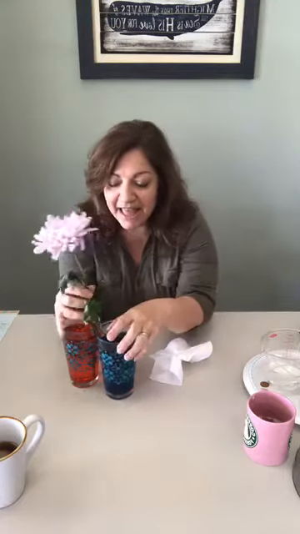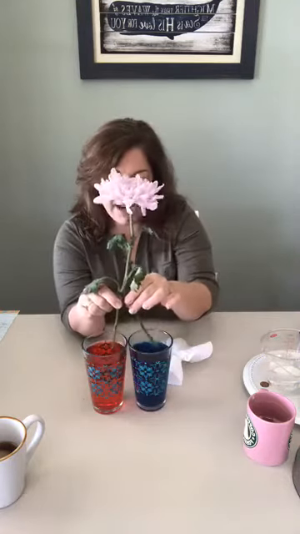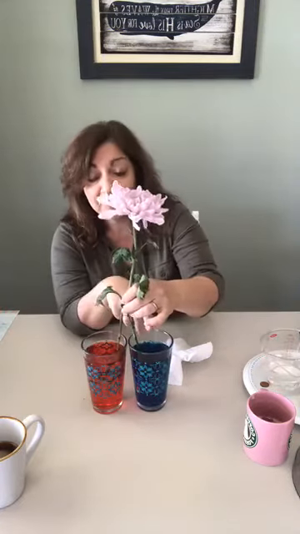Next, we talked about how water moves into plants through the xylem, which is one of the types of vascular materials or tissues, the tubes of the plant that transfer water and minerals from the roots up to the rest of the plant. And we took this flower, I cut it in half right up the stem, and I put some red food coloring in one cup and blue food coloring in the other.